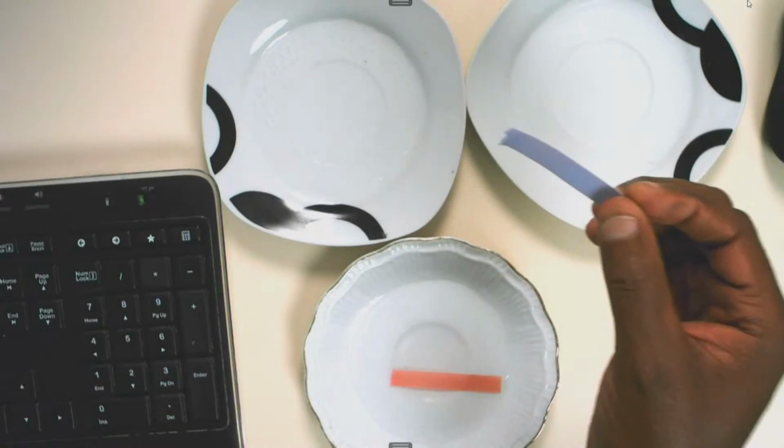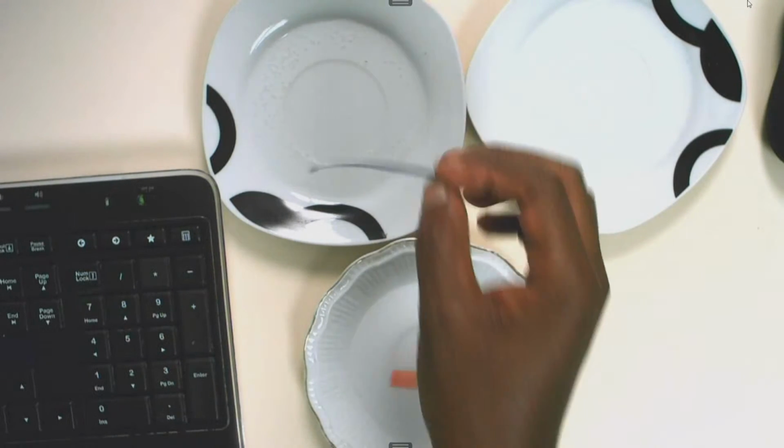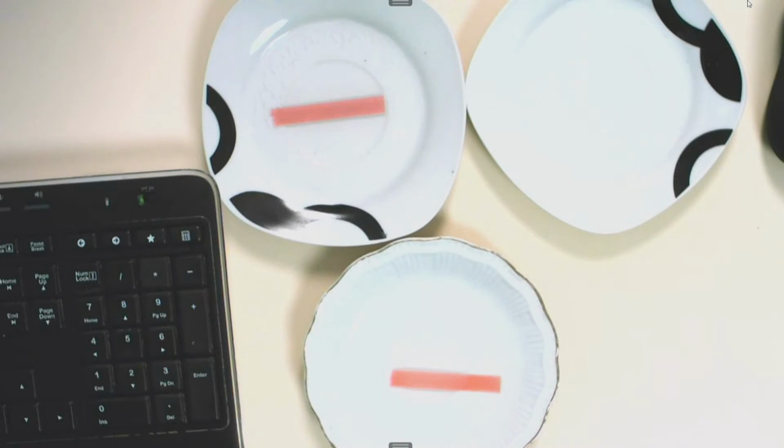The other blue litmus paper, I'm using it where? Inside Sprite. Let's have a look at it. Immediately, also, it changes color to what? Red. This tells us that Sprite is an acidic substance.